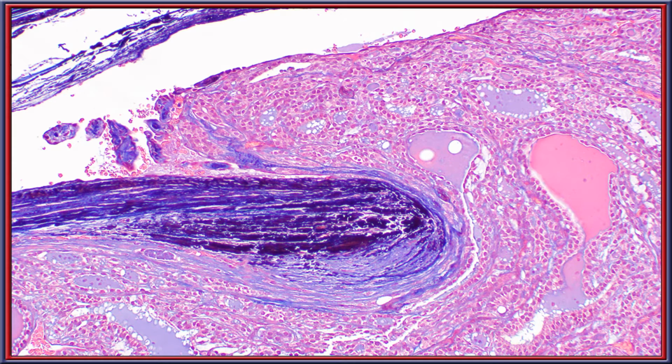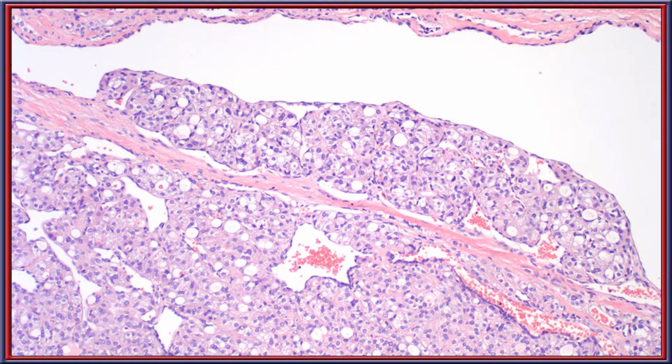Capsular invasion, when it is present, is very, very helpful. And here you can see that this is with a special stain, with an elastic stain highlighting this area. But I think you will all agree that there is a very well-developed mushroom shape of invasion or infiltration into the capsule in this example.